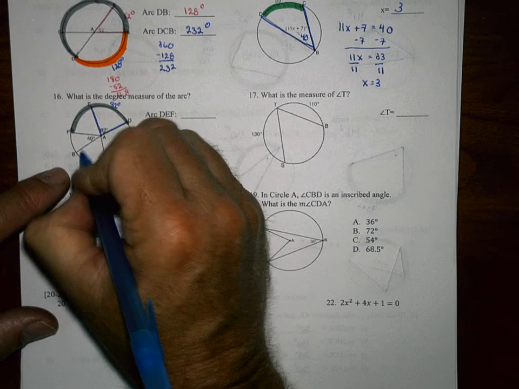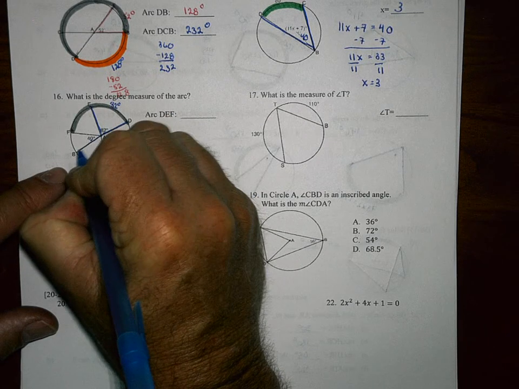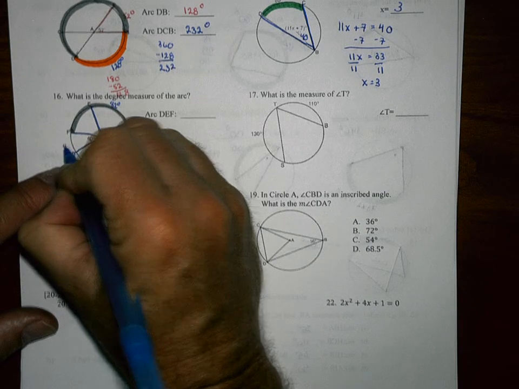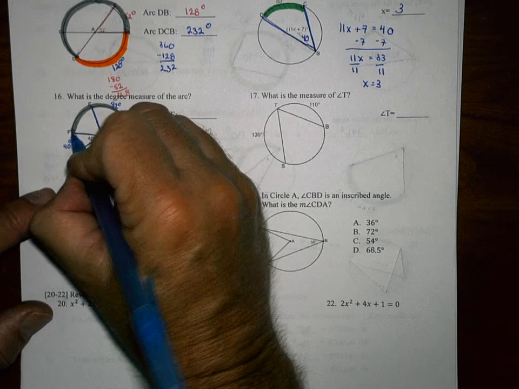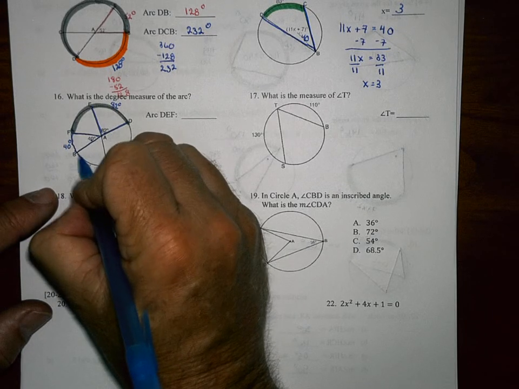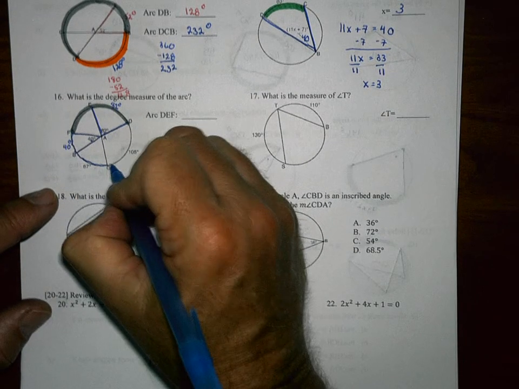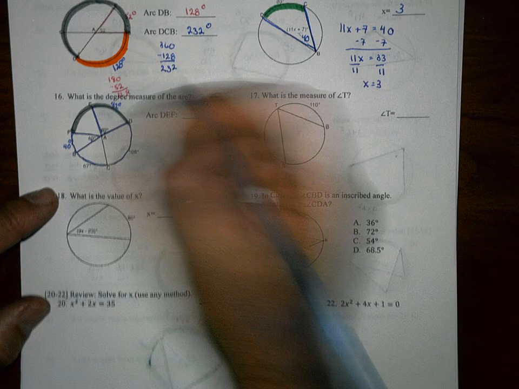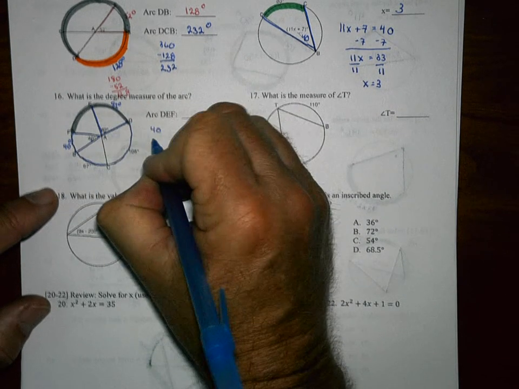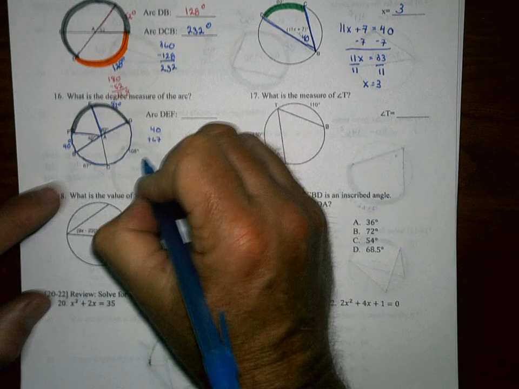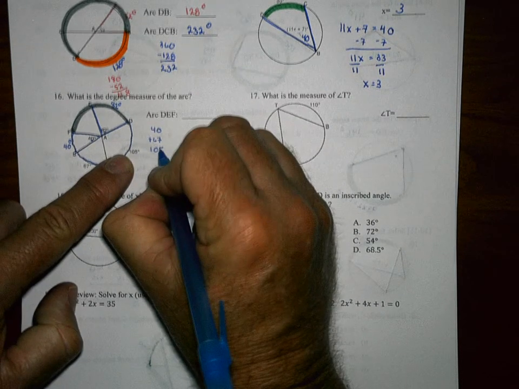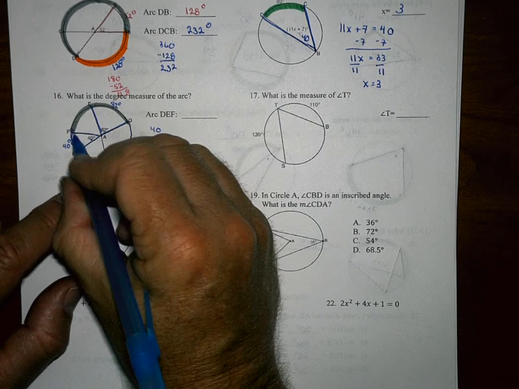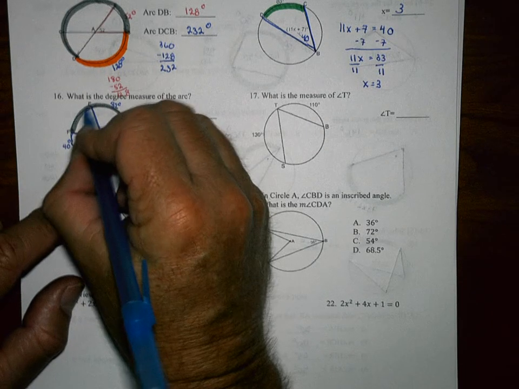Well, notice this angle is 40. If I follow that 40-degree angle out, that means that its intercepted arc would have to be 40 degrees as well. So if you notice, I have this arc, which is 40. I have this arc, which is 67. I have this arc, which is 105. And then I have this arc, which is 82. So if I add all of those up, 40 plus 67 plus 105 plus 82, that gives me a total of not the entire circle, but it gives me the entire circle except for that part right there.